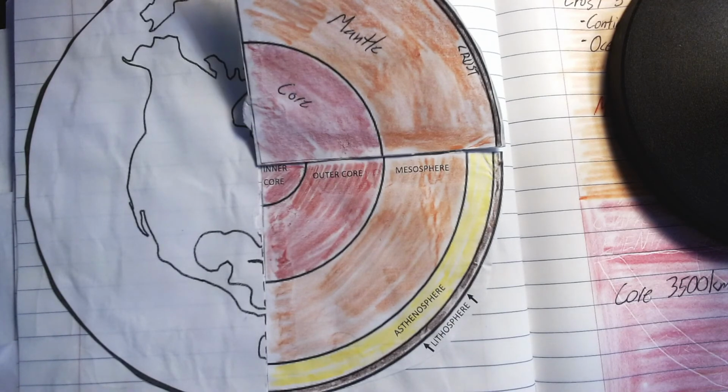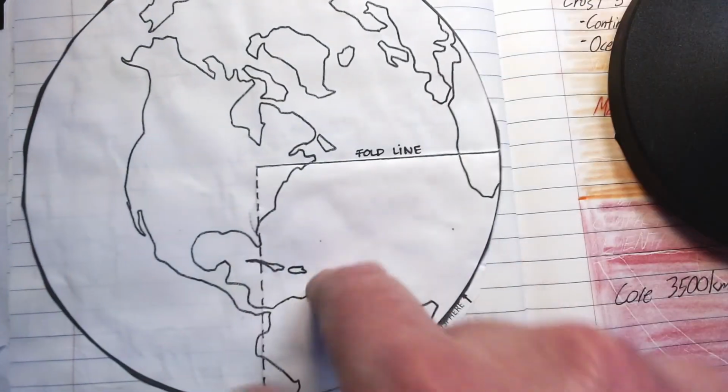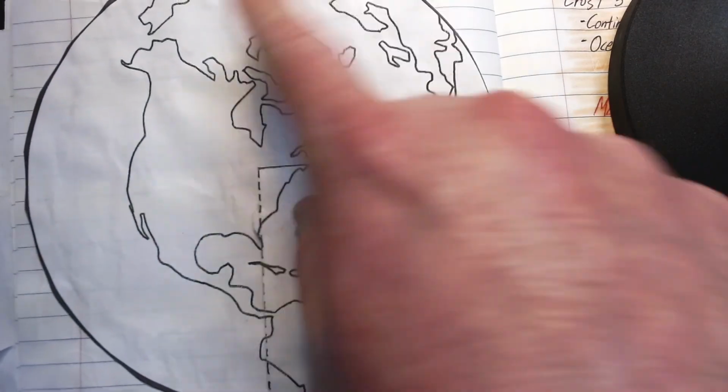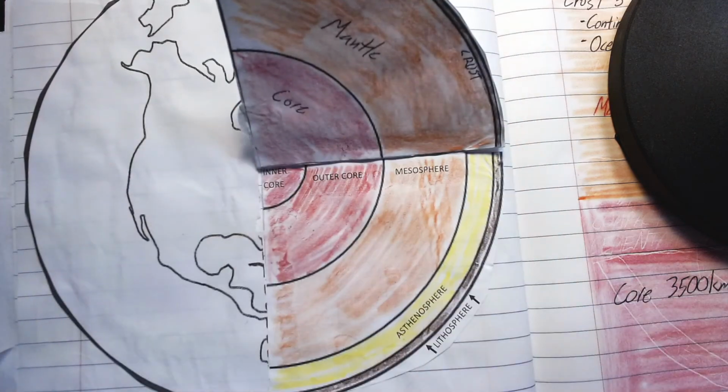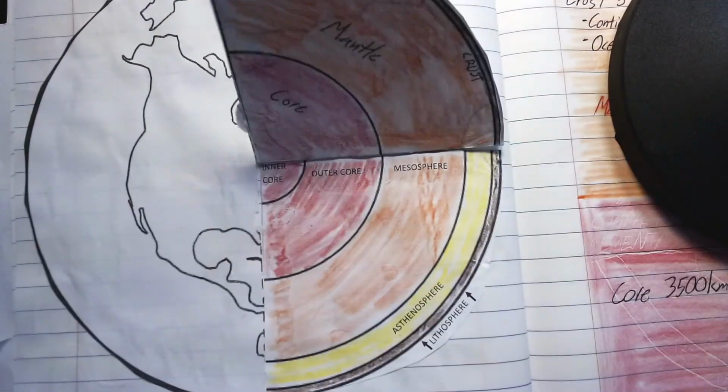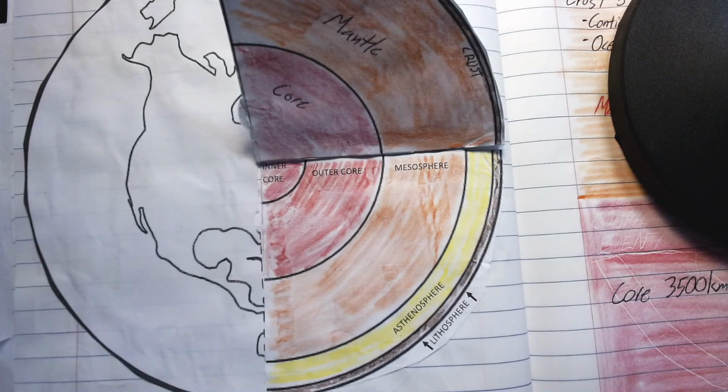Alright, hang on. So, once you finish coloring the layers, you need to go back to your earth and color in the ocean's blue and the land green or brown. So, tomorrow we're going to be starting a project. And y'all get more details about that tomorrow.